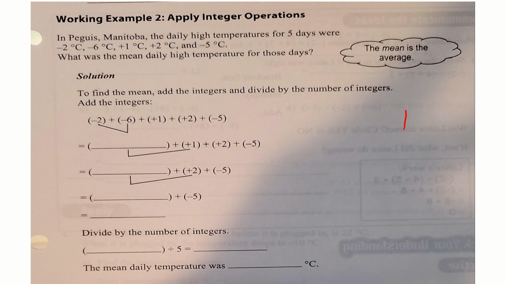So the mean is the average. Think of it that way. And the average, basically what you do is you add your total number of whatever you're adding and then divide it by how many you've used. So we have 1, 2, 3, 4, 5 temperatures here, 5 temps. So now what we want to do is negative 2 plus negative 6 plus positive 1, plus positive 2, plus negative 5.